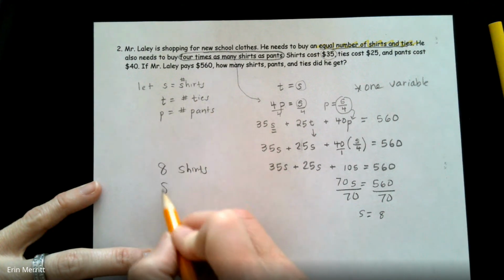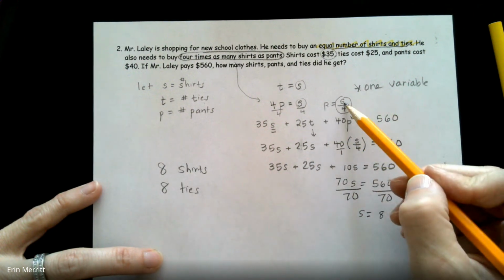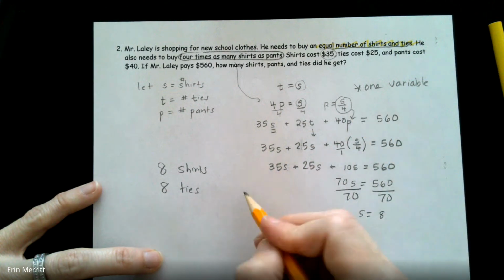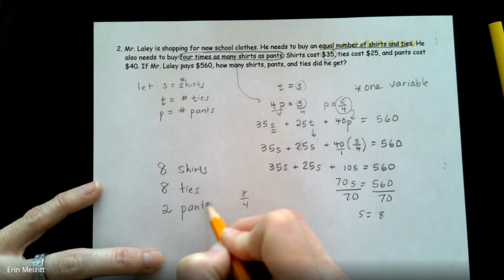Same number of ties, so 8 ties. And then the number of pants, we're going to take the shirts and divide it by 4. So if we do 8 and divide it by 4, you only need 2 pairs of pants.